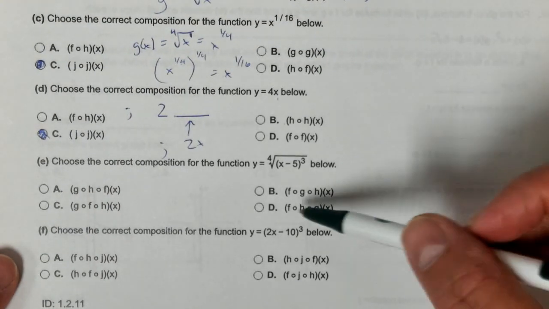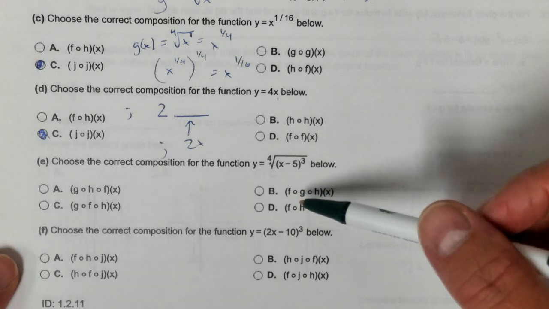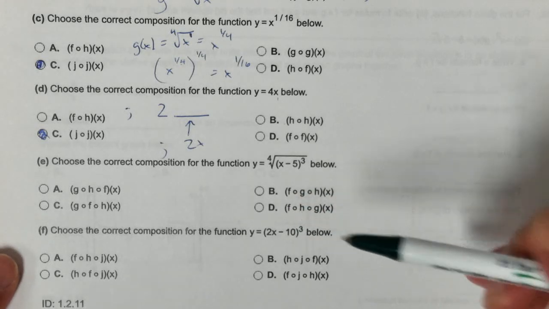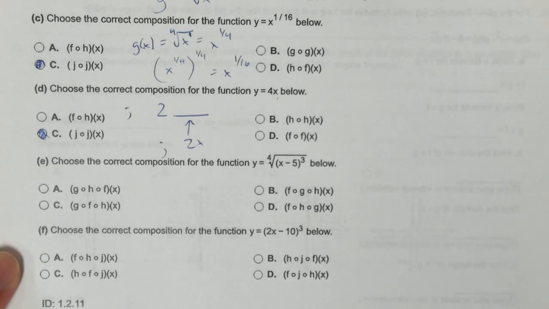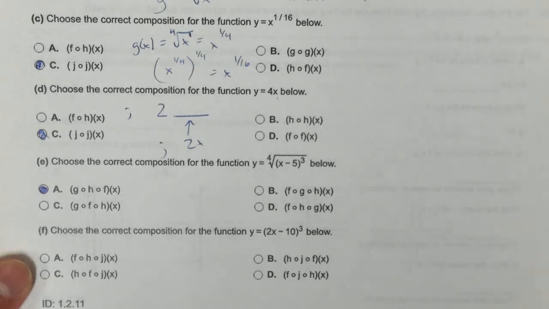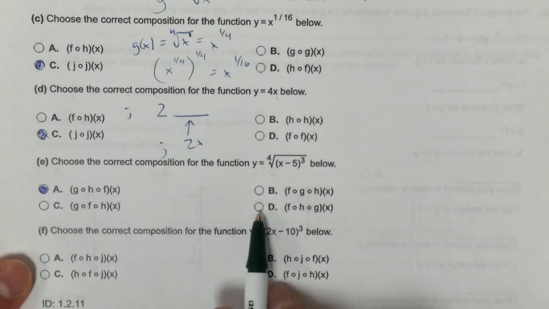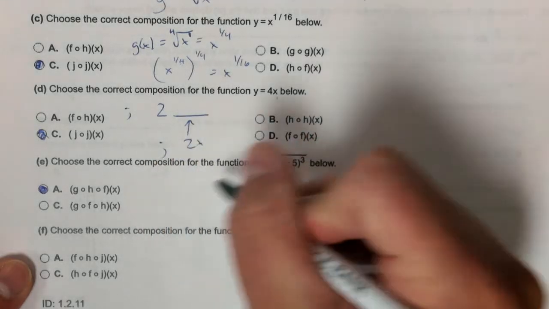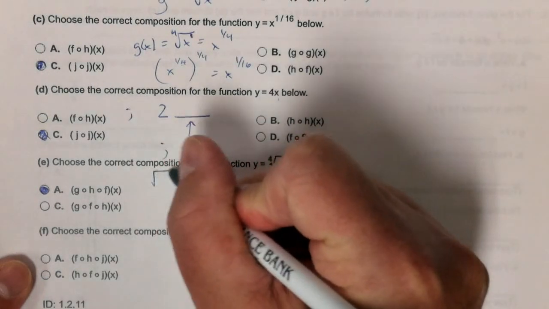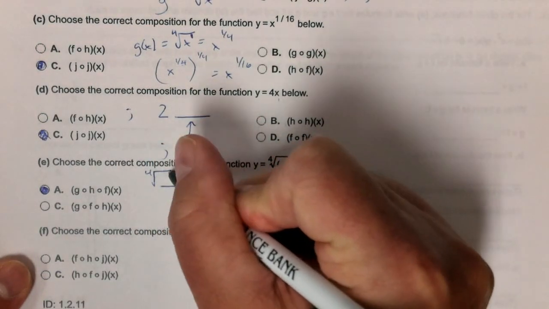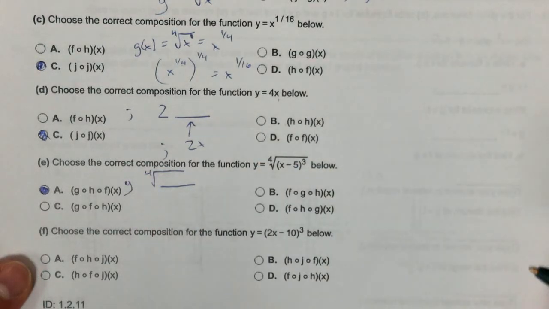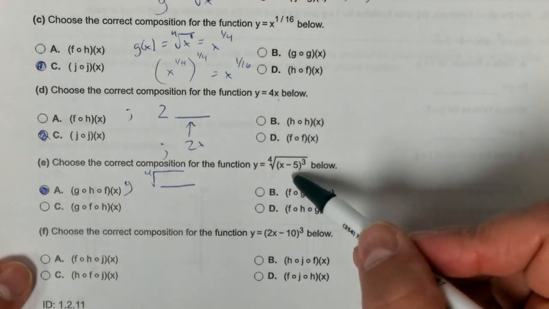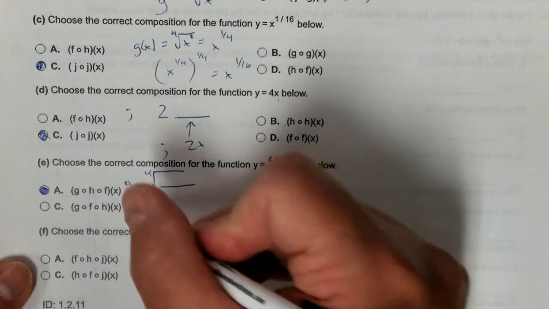Okay, now on this one, these are the ones where it starts with having 3 functions. So on this one, we start writing our 4th root function, and so that'd be g. And then we have something cubed, and so that's h.